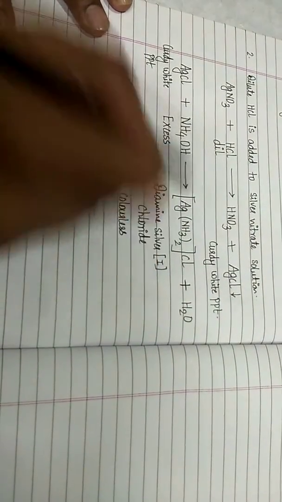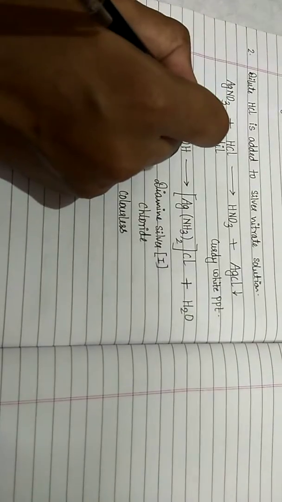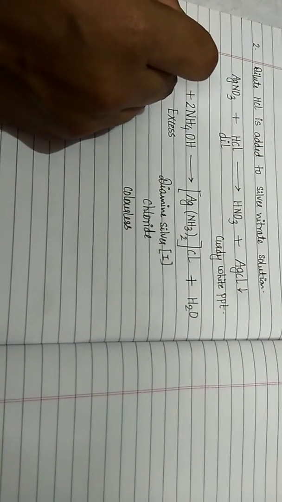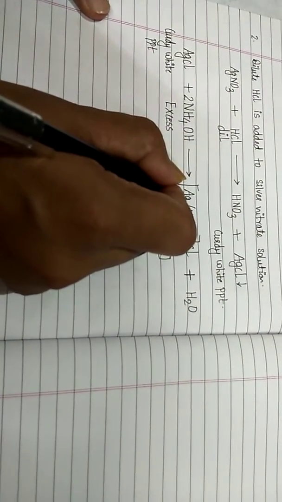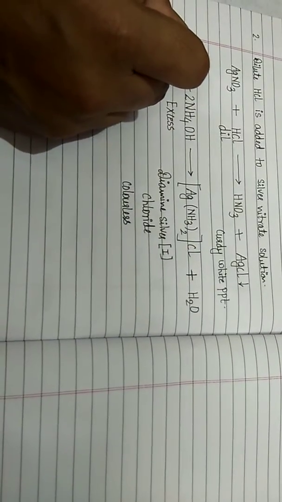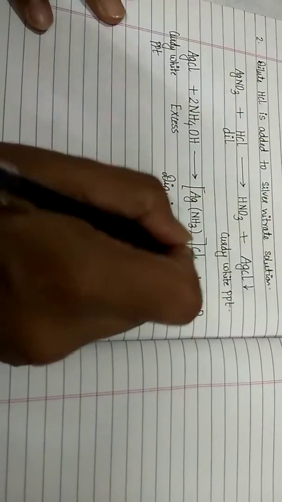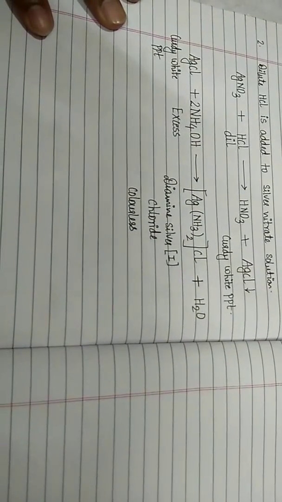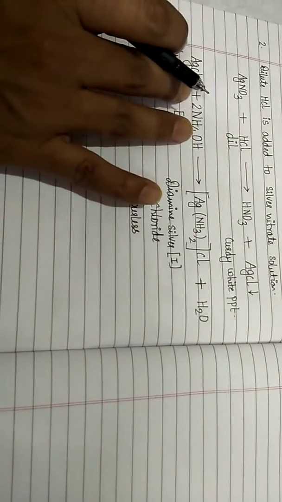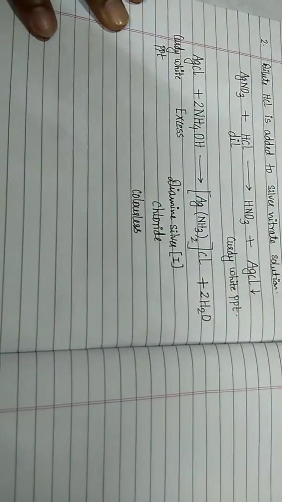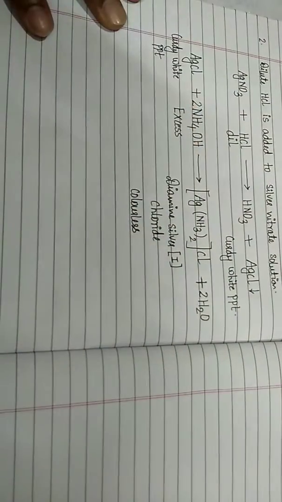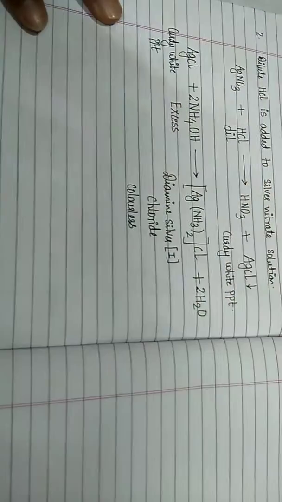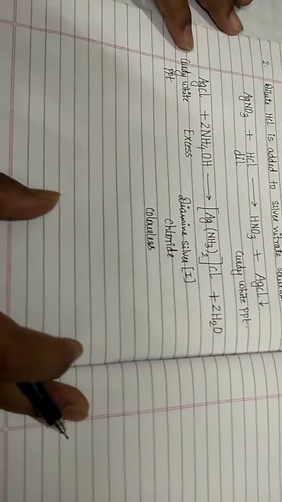Now we have two atoms of nitrogen on the right, and it's only one nitrogen on the left. I'll add two. There is one atom of silver on the left hand side, one atom of silver on the right hand side, one atom of chlorine on the left hand side, and one atom of chlorine on the right hand side. The number of oxygen atoms is 2, so I'll add 2. Hydrogen atoms: 5 multiplied by 2 is 10, and 6 plus 4 is 10. Equation is balanced.